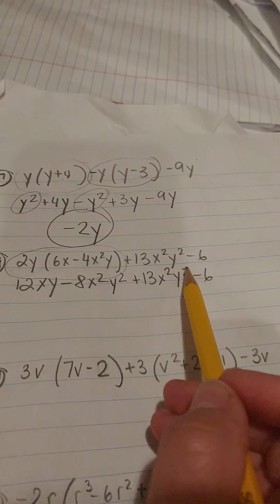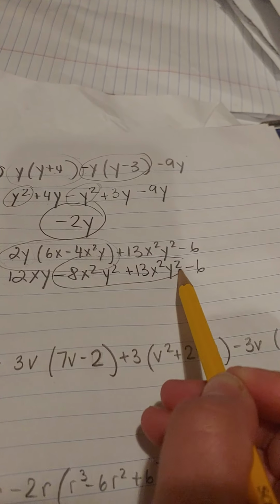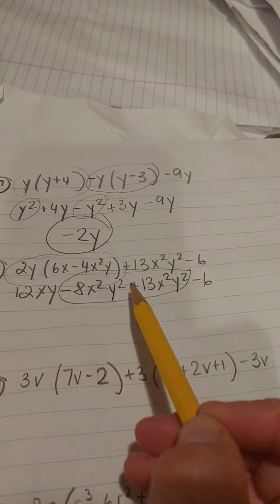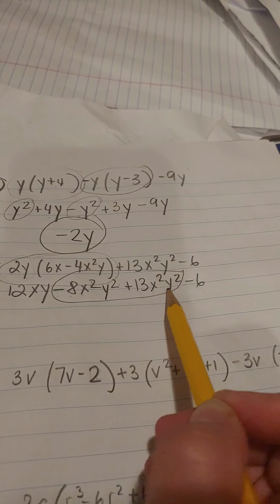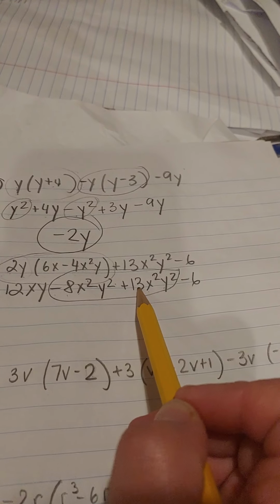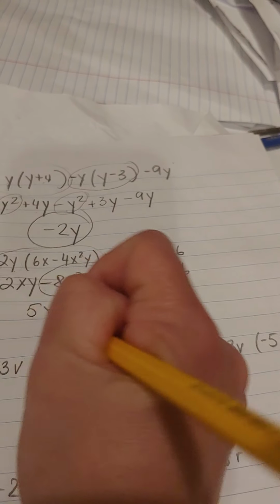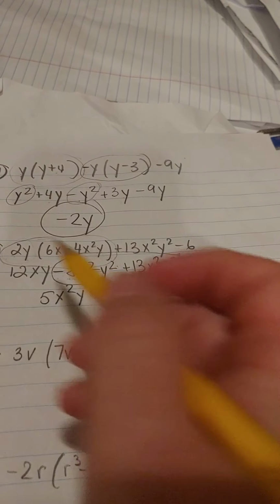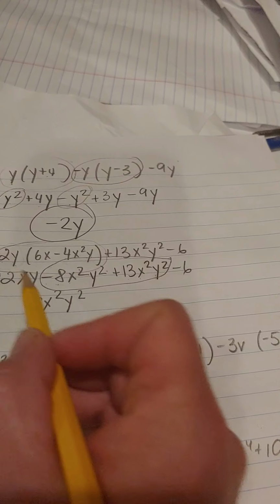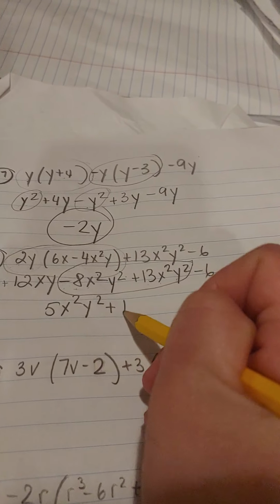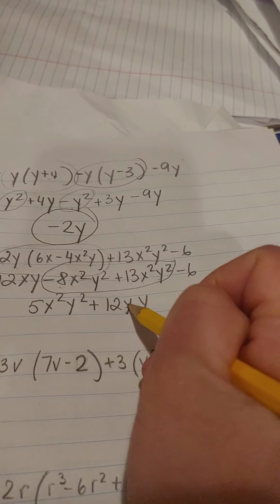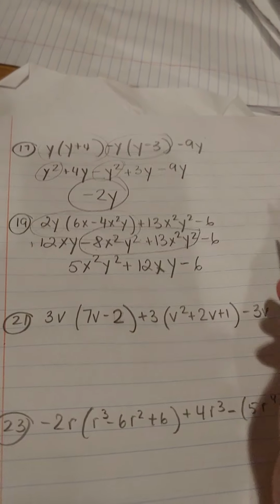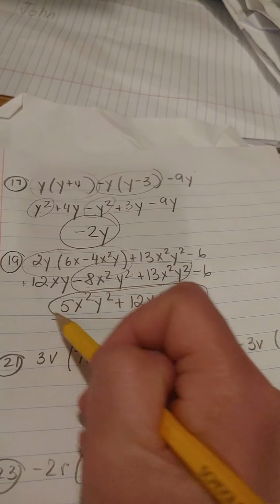First, we have to find those like terms. So these are my two like terms, right? Negative 8x squared y squared and positive 13x squared y squared. Negative 8 plus 13 is positive 5x squared y squared. So we took care of this portion. Now it's a positive 12xy that we have to copy, and then minus 6 that we have to copy as well. There's nothing to do anymore. This is your final answer.